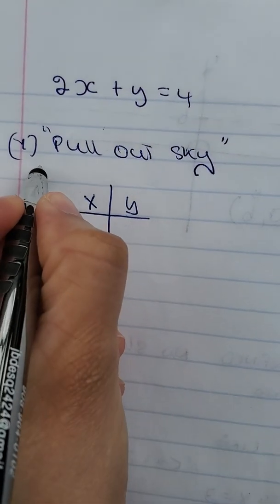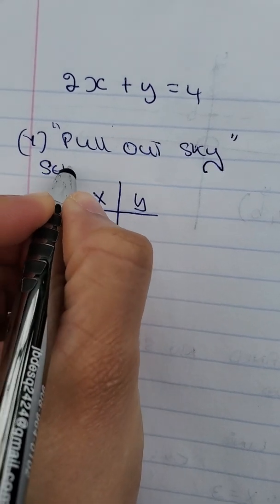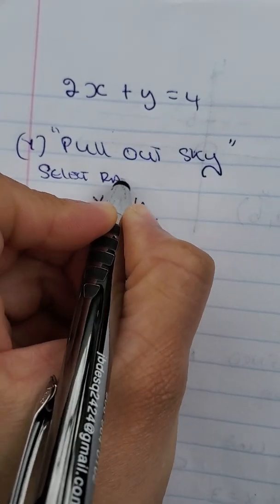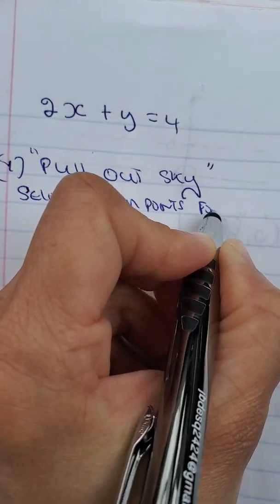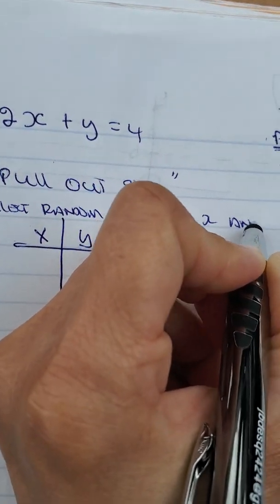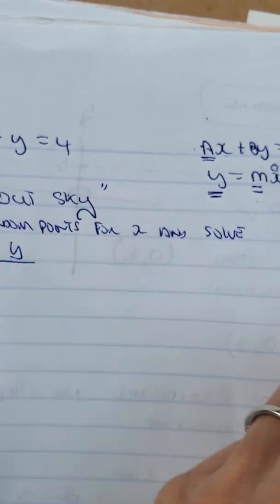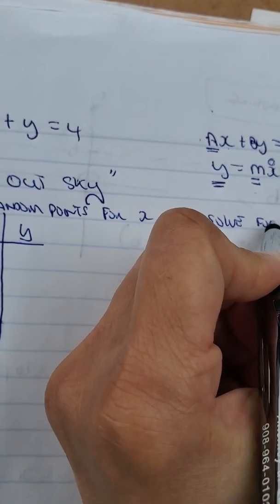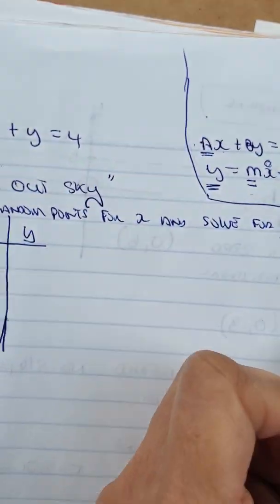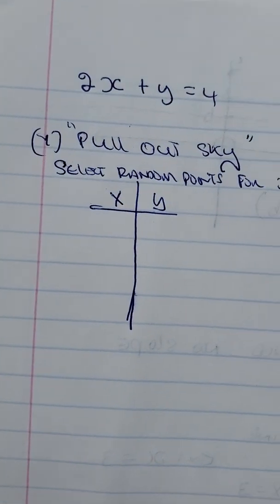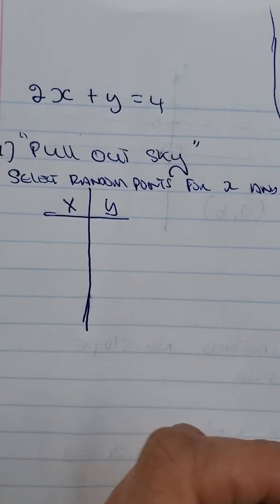So this means I'll select random points for x and solve for y. I call it pull out the sky just to be facetious.